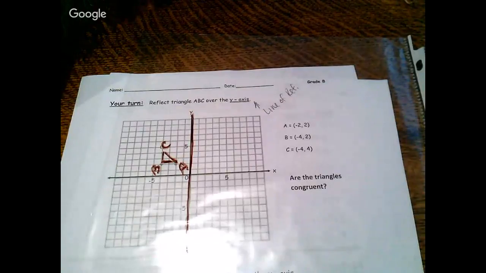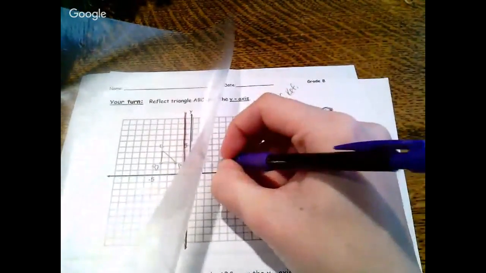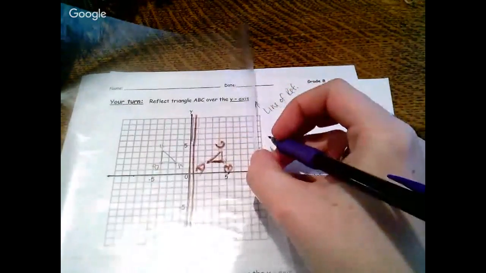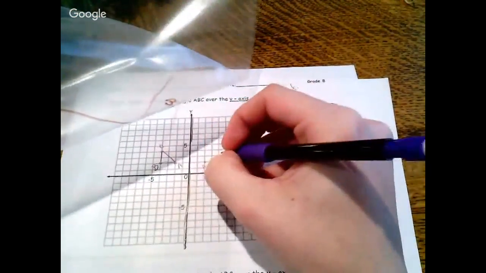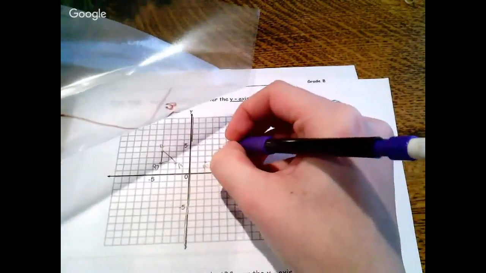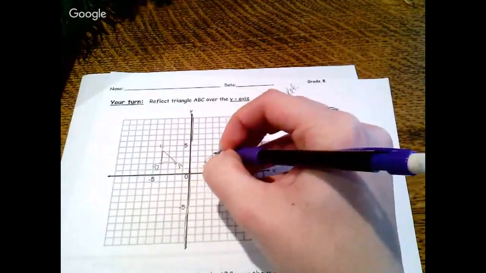So then what I'm going to do is take my transparency and flip it over, right? And when you flip it, make sure that your line of reflection lines up, right? So when you do that, I can see exactly where my A prime, B prime, and C prime are going to be. So I'm going to mark those. So here I have B prime, A prime, and C prime. All right, so that's one way of doing it, using the transparency.